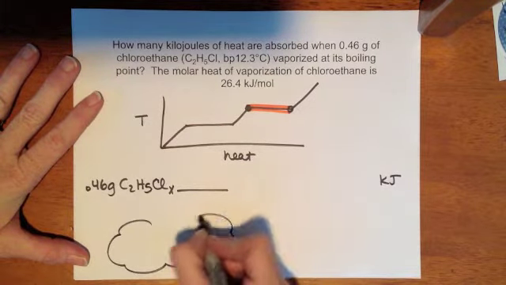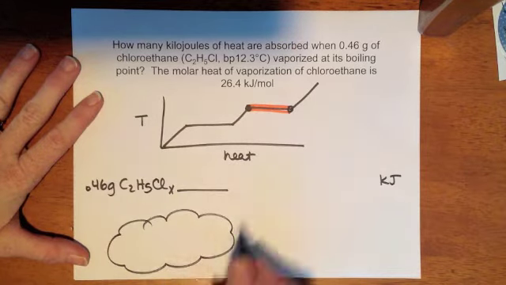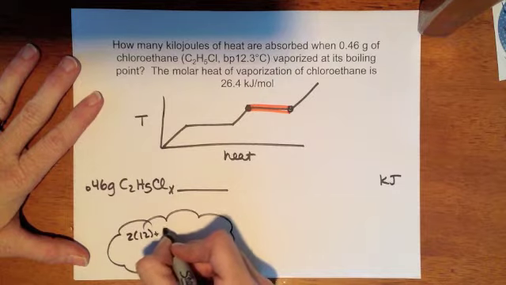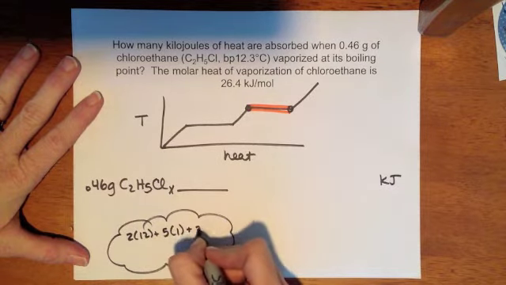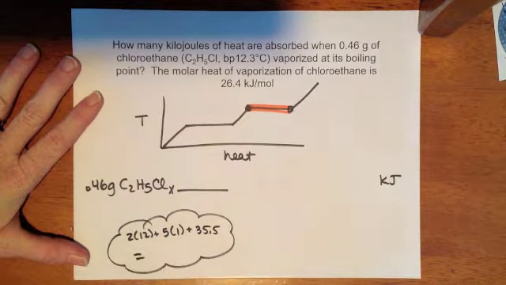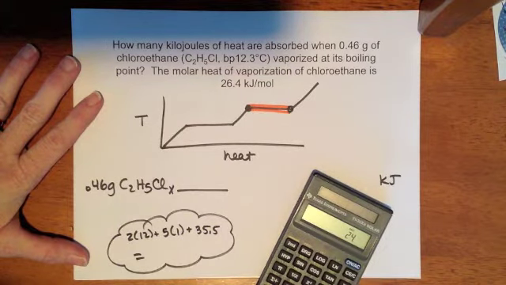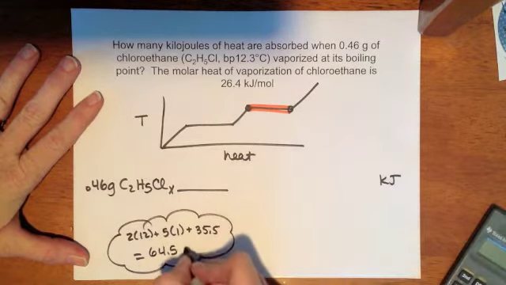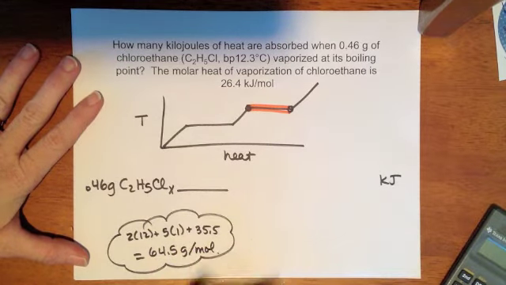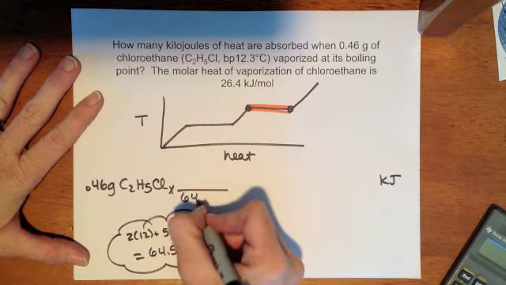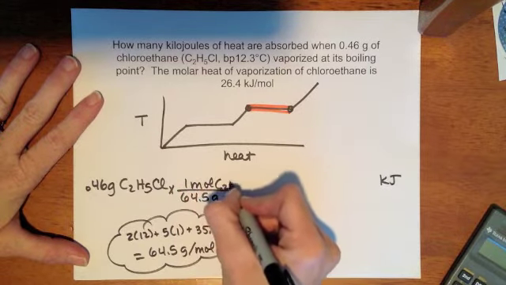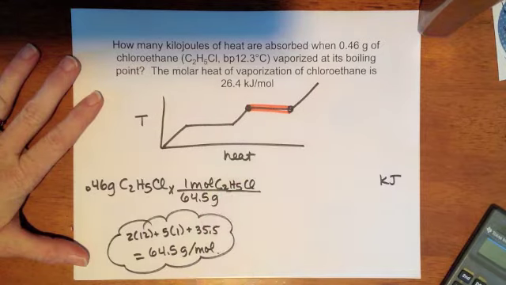Down here, I'm going to figure out my molar mass for this guy. 2 times 12 plus 5 times 1 plus 35.5 equals, could have done it in my head, but I'd mess it up. Grams per mole. So I have 64.5 grams in 1 mole of that big ugly thing. Whew, what a molecule.